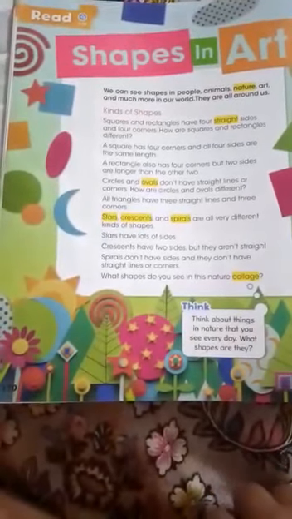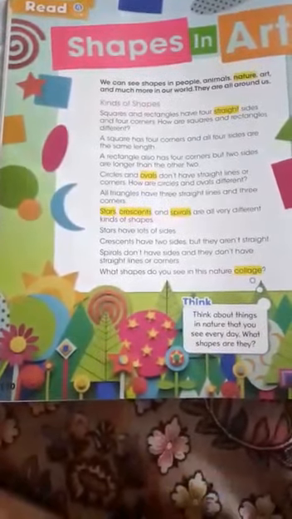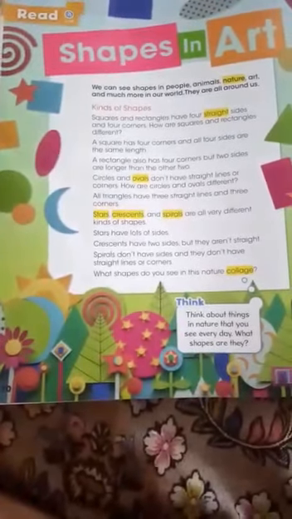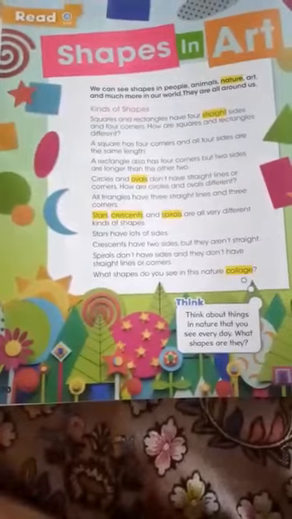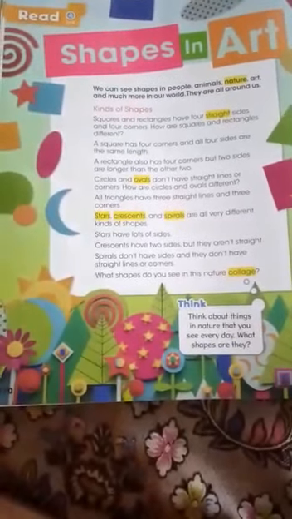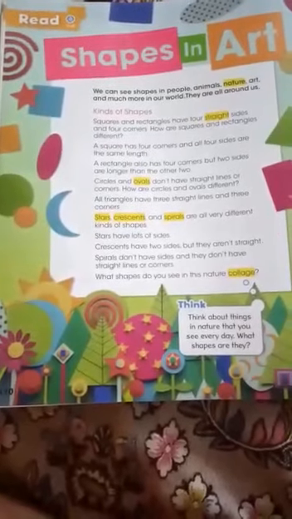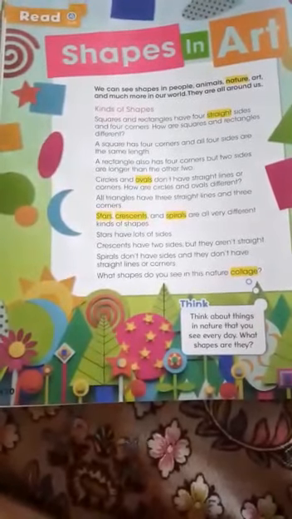Okay, we can see shapes in people, animals, nature, art, and much more in our world. They are all around us. Okay, now look around you. What shape can you see? There must be shapes around you, so you can identify those shapes.